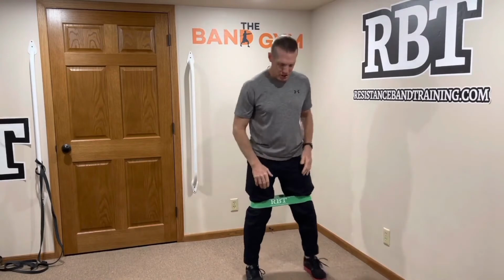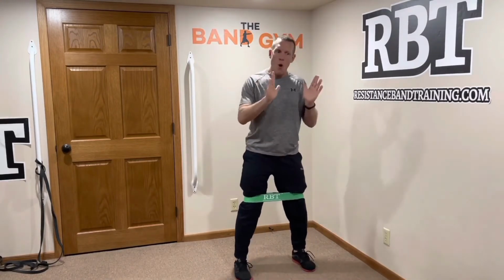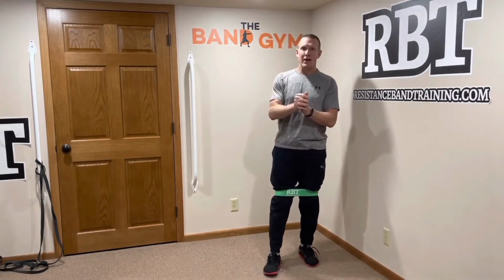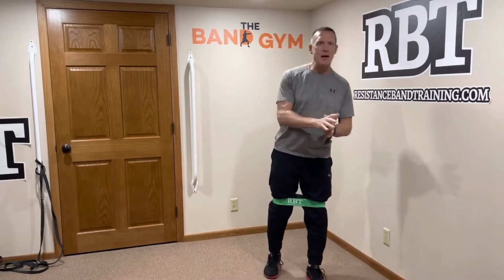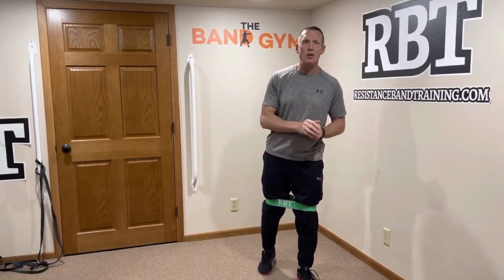Now, with the sled pushes, again, keep the band above your knees, but keep your feet wide as you're pushing so the band stays in place and you get great glute medius activation. Guys, you're going to enjoy this workout. And like I said, if you don't have a gym, if you don't have the equipment that we're using, no problem. I've shared with you how to modify. Enjoy the workout.